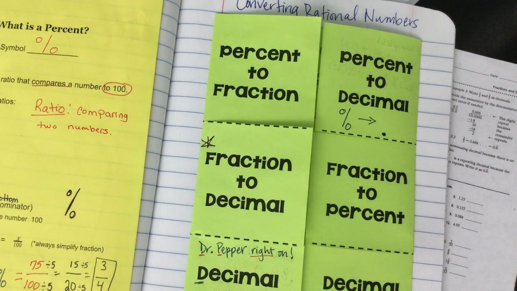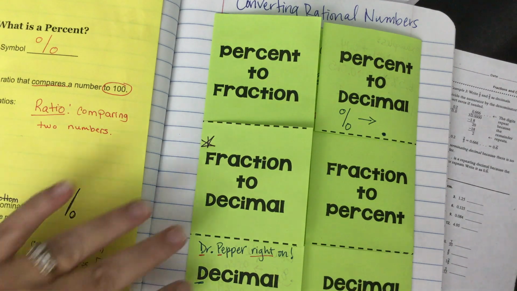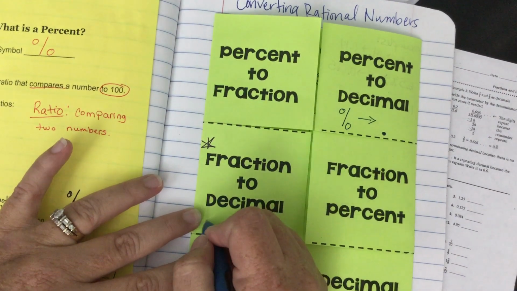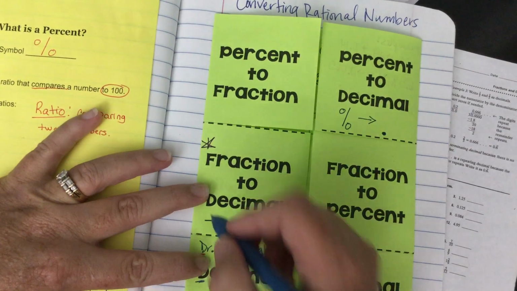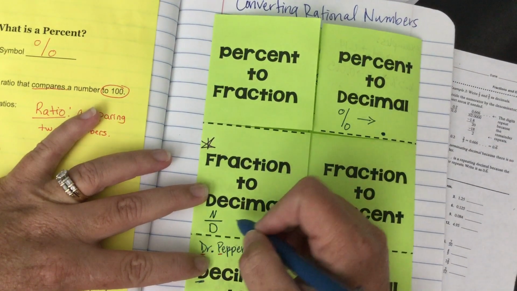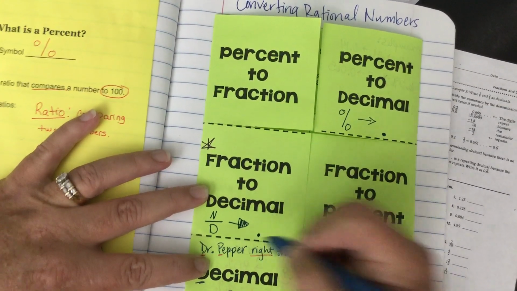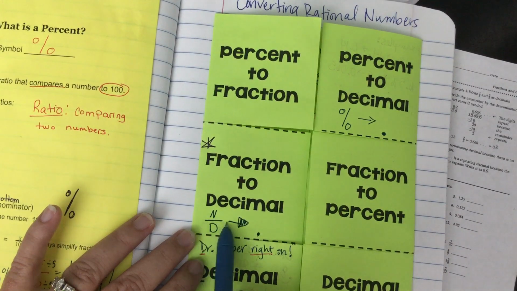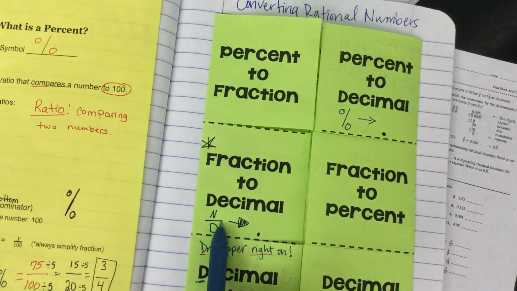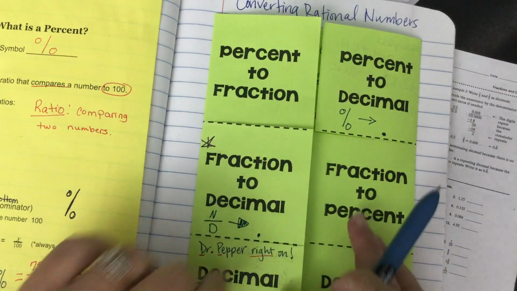So yesterday y'all talked about percent and decimal to percent. Today we're going to be talking about a fraction to a decimal and a decimal to a fraction. Again, all fraction is so we're changing a fraction, so our numerator and our denominator, and we're changing it to a decimal. What does that fraction bar really mean? What operation does that fraction bar mean? Dividing. So we're going to keep that in the back of our mind.